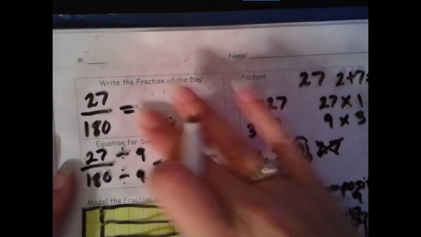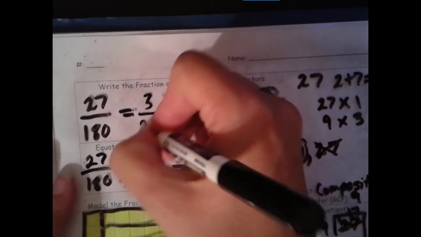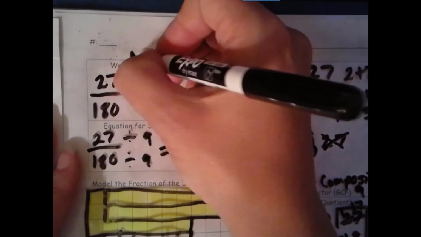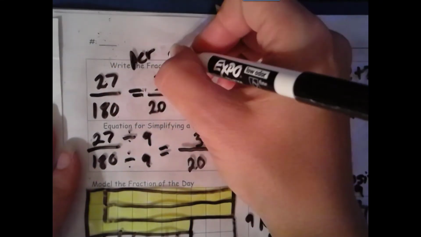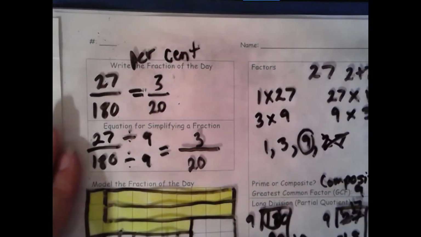But 20 is one of those special numbers that I can actually easily turn into 100 through multiplication. So we're going to look at our percent: per means per, cent means 100.